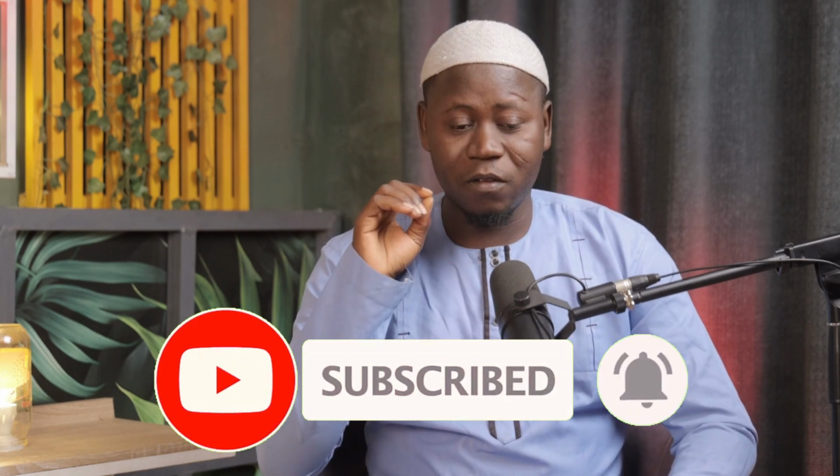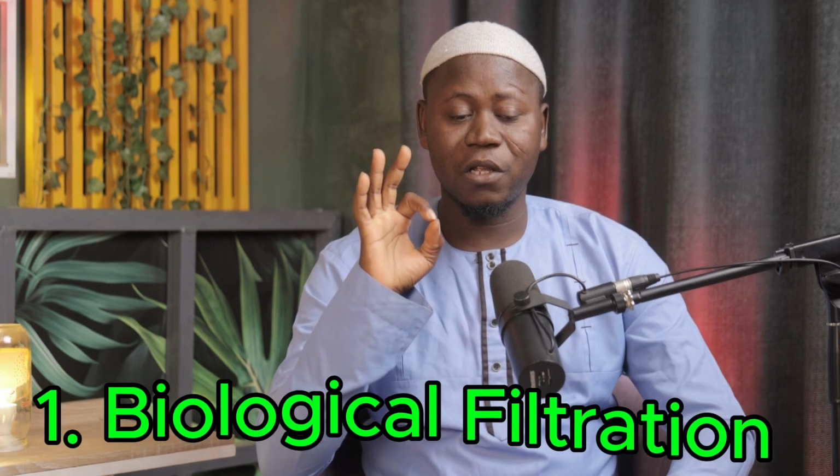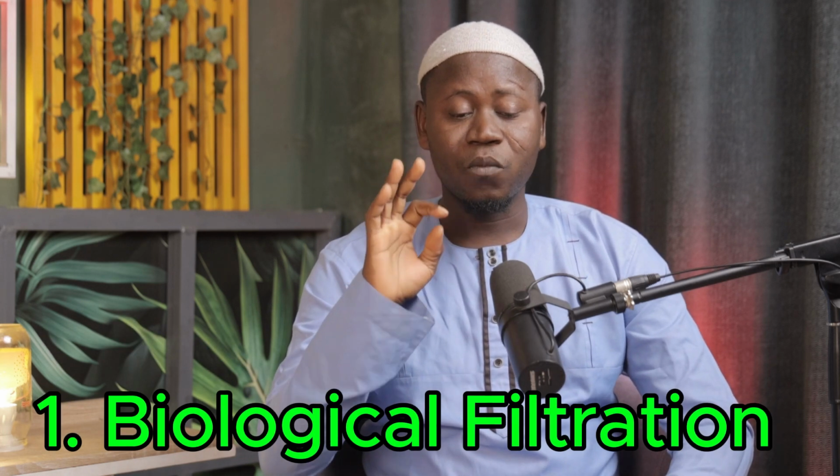One of the types of filtration system in fish farming is biological filtration. Biological filtration uses beneficial bacteria to break down harmful waste products like ammonia and nitrite into less toxic nitrate. This process is known as the nitrogen cycle, and it is essential in a recirculating aquatic system. Let's see how the biological filtration works.